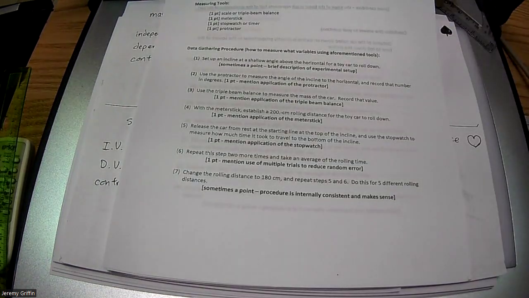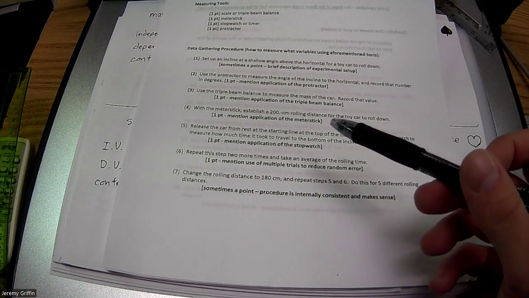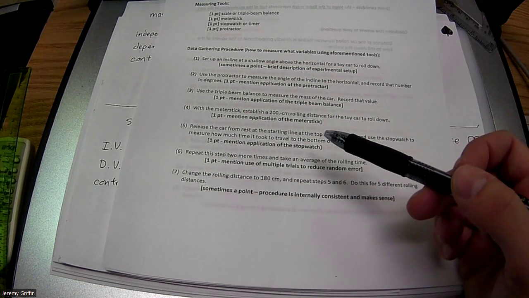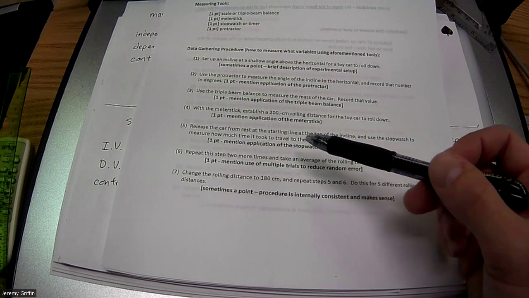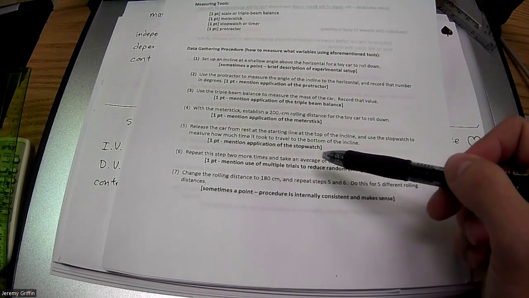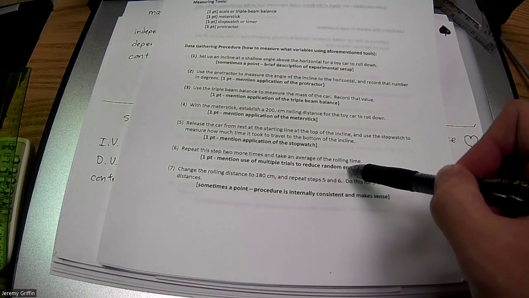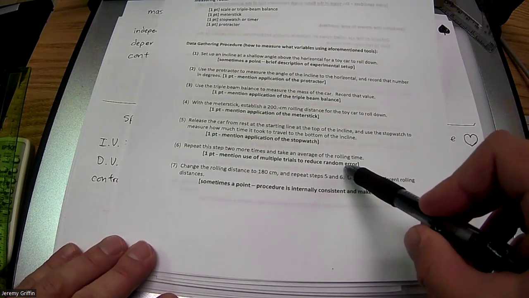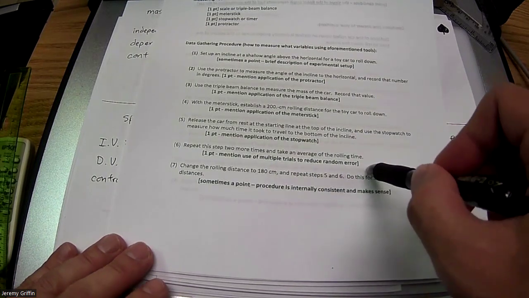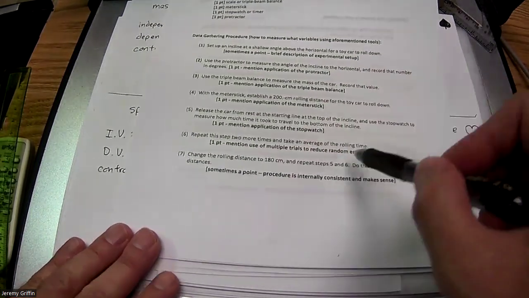Right? This is really good experimental procedure anyway, especially with the stopwatch, because the stopwatch is the one that's most up for grabs, right? Sometimes you're a little fast, sometimes you're a little slow with the stopwatch. So yeah, multiple trials, take an average to reduce random error, right? You guys got that? Right. That's always going to be a point on your AP exam for that particular step.